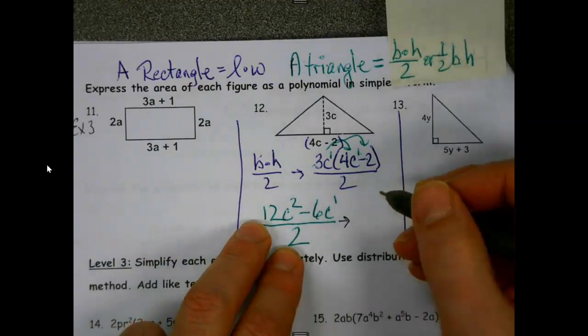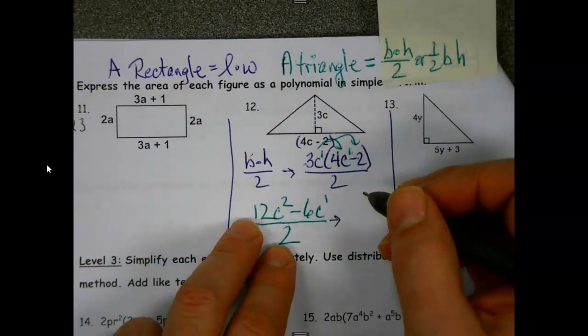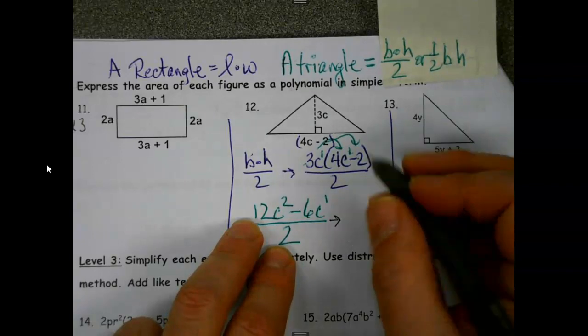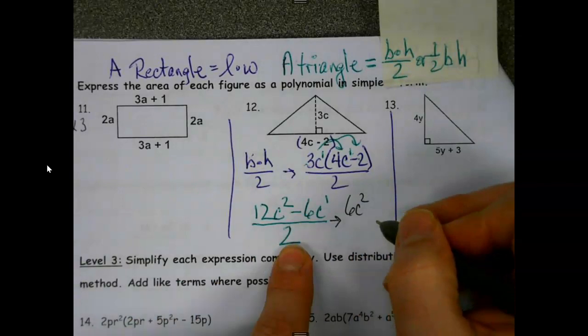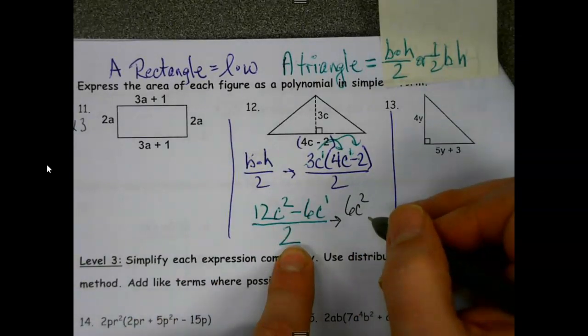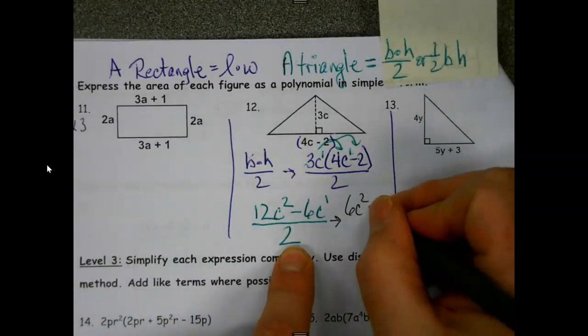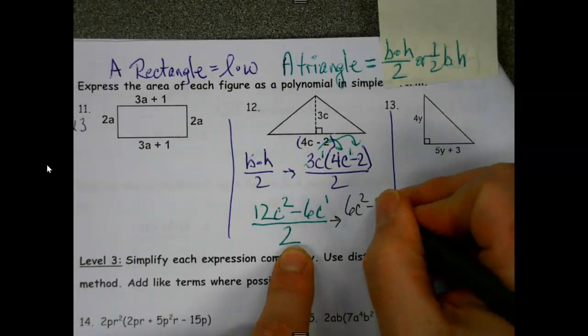They're like, wait, Hardy, you're not asking it that simple. I am. What's 12 divided by 2? 6. Okay, what's negative 6 divided by 2? Negative 3.